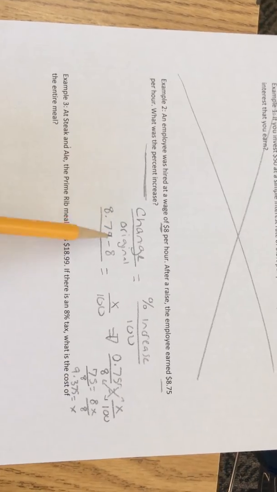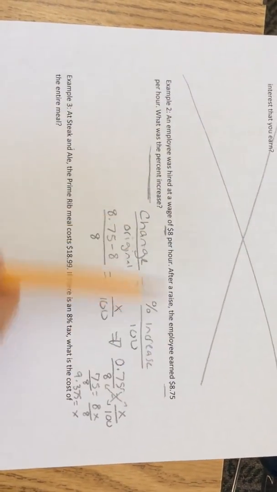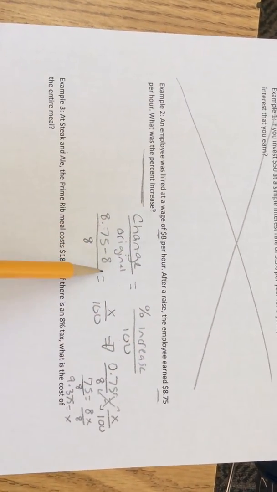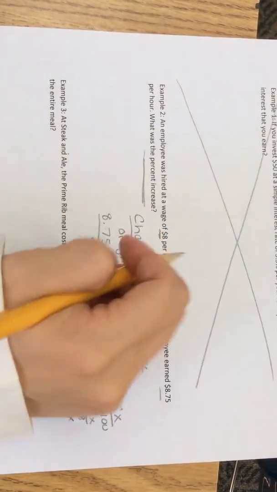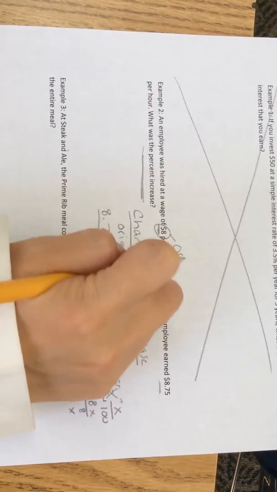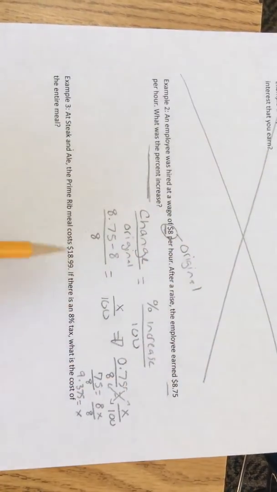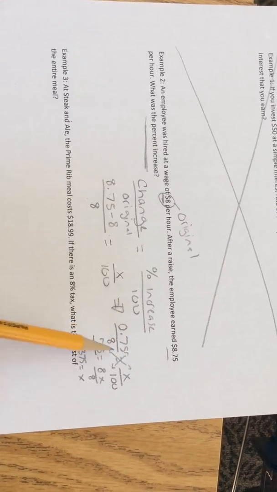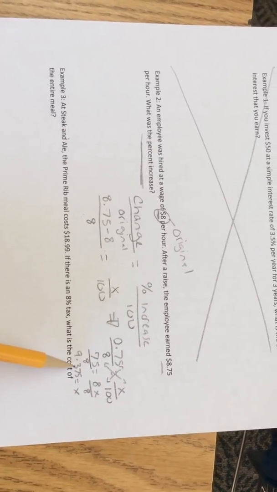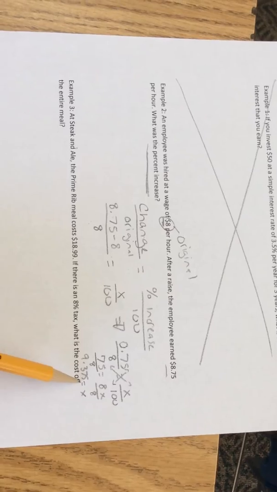To find the change, I find the difference between my two wages, so that's $8.75 minus 8, and I put it over my first wage, or my original wage. So I'll make a note right here that this is my original. After that, I just have to subtract and then cross multiply, getting x is equal to 9.375%.